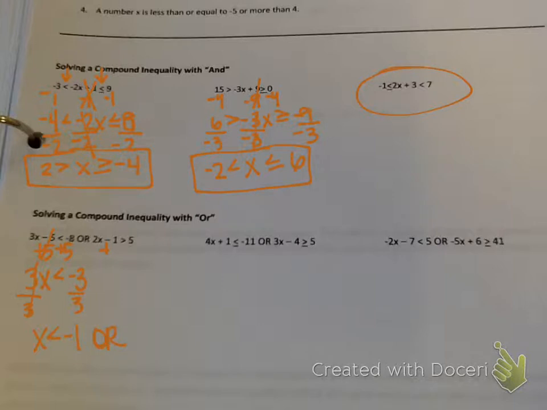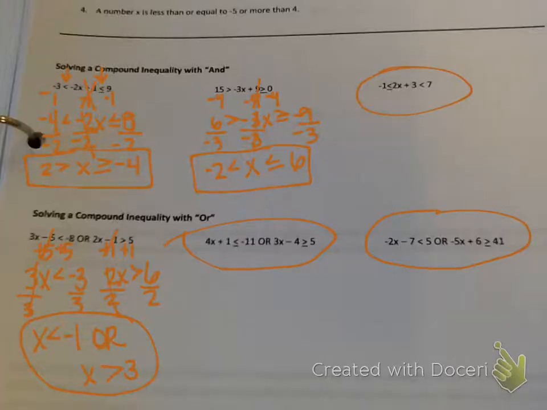Or, and I need to keep that or there, add 1, 2x is greater than 6. Divide by 2, x is greater than 3 would be my solution. So the or inequalities written with the or word have to have or in the answer. Go ahead and try those two for homework.